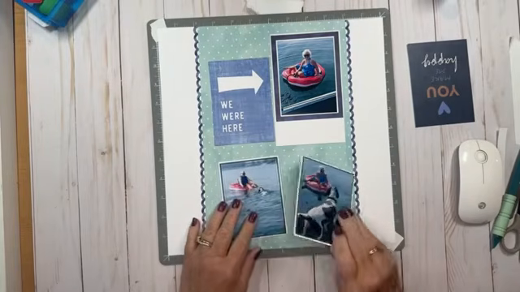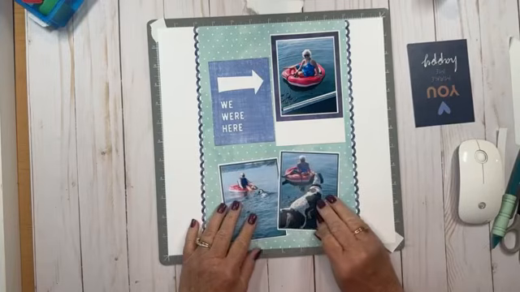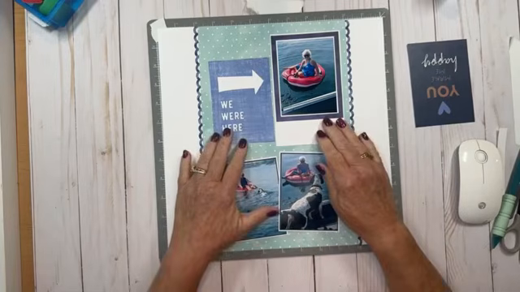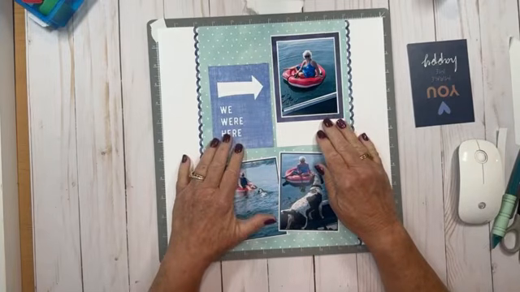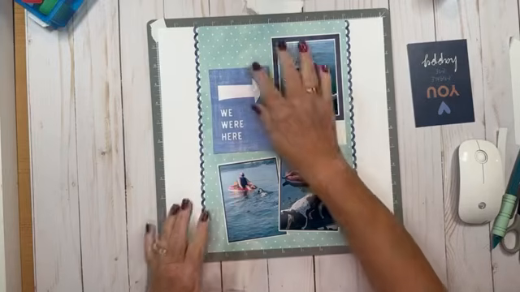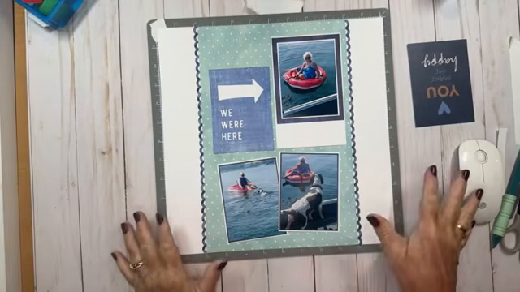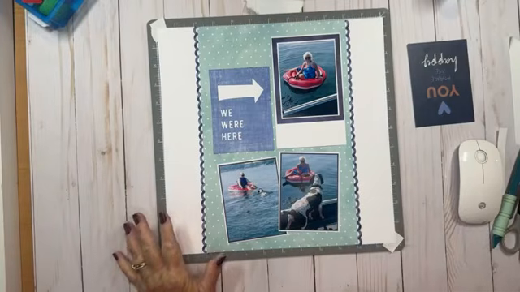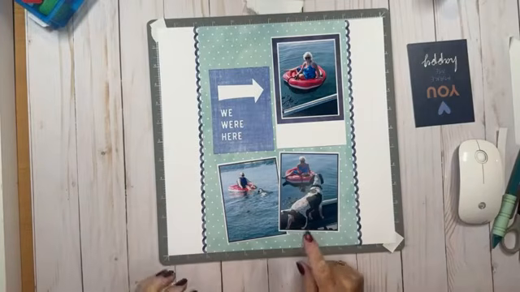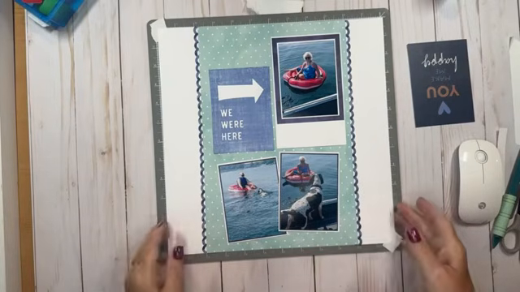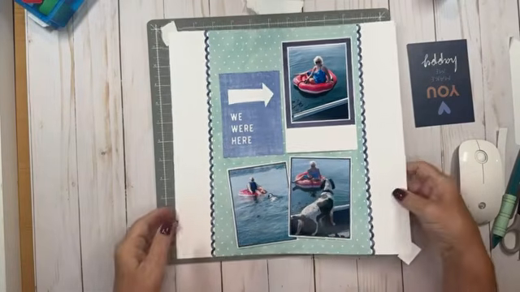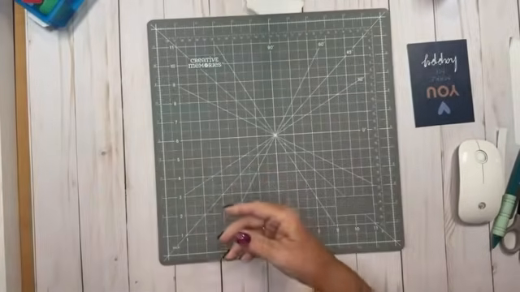Let's see. Down lower, up higher. Yeah, I think that's where I can put my title. Okay, but let's think about this for a minute because I don't want to put anything down until I've got what I want in there. And I think I'm going to go with those open circles. I really like those open circles. So I need to move this off the page.